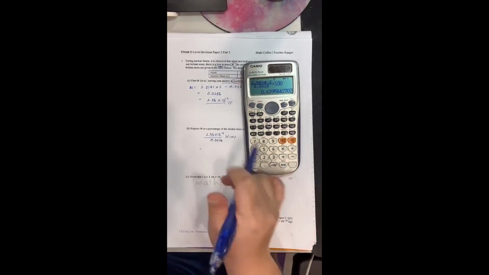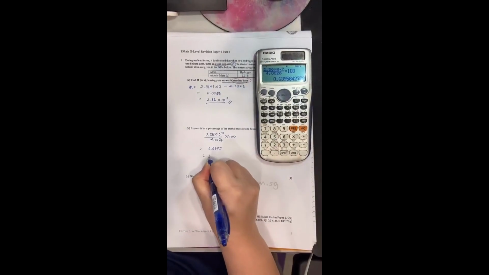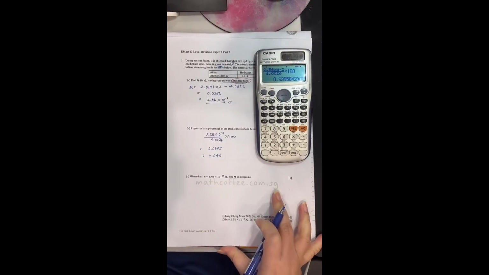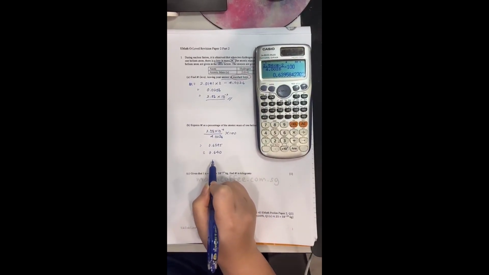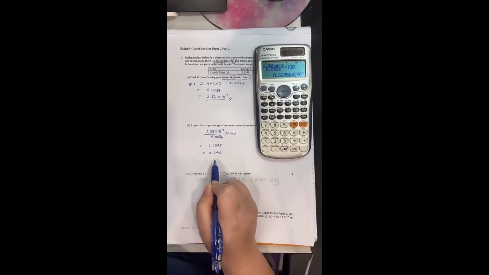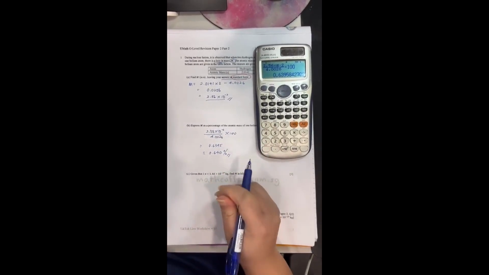Then after that, just times 100. So we have 0.6395. Round off to 3SF, so it will be 0.640. You may wonder, why do I have to put the 0? Can't I just put 0.64? But because I want 3SF, the 0 is compulsory, then it's 3SF. Okay, so percent, done.